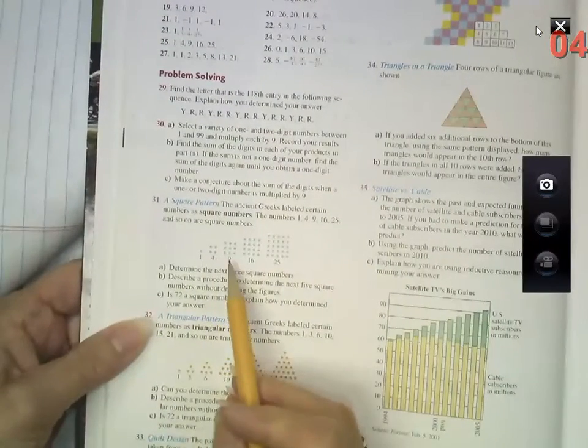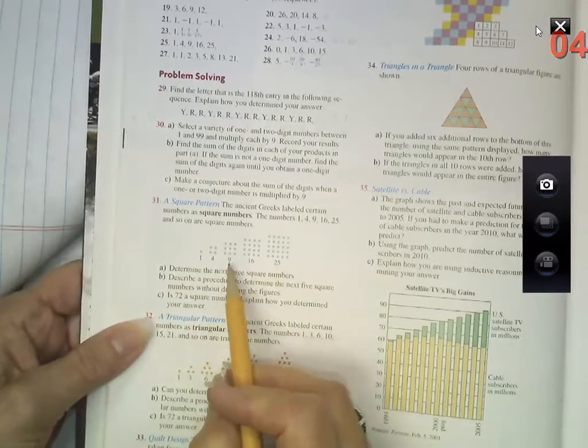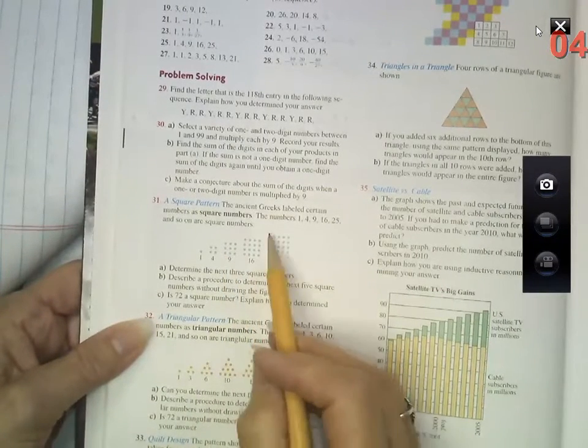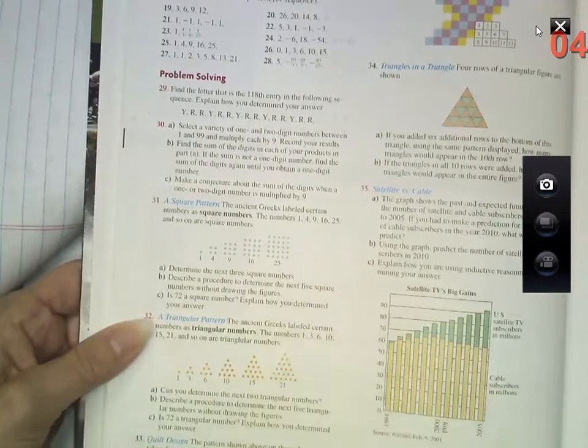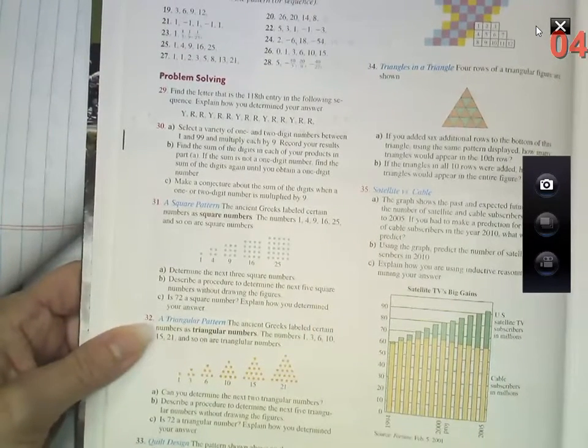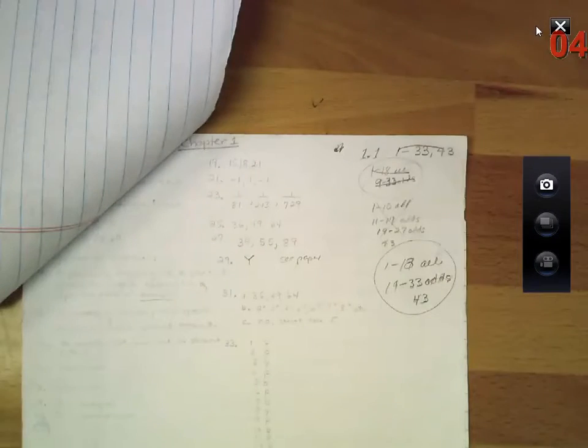If it's a square number, then it would be like 1, 4, 9, 16, 25. 3 times 3 is 9, 4 times 4 is 16, 5 times 5 is 25, so it would be 6 times 6 or 36. So you just figure out what the pattern is and see if you can figure out the next one that comes in it. Okay, so basically inductive and deductive.